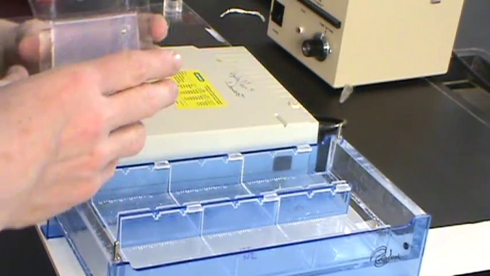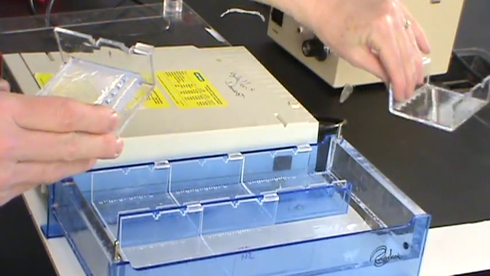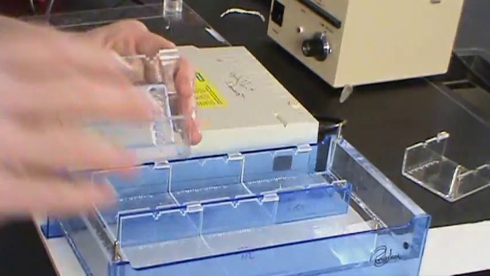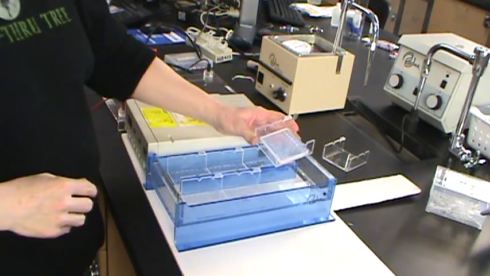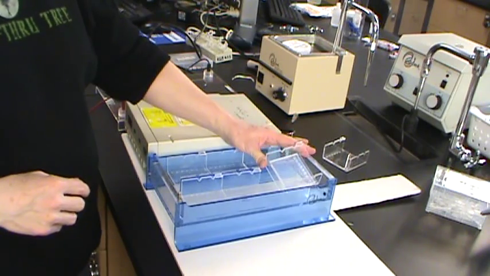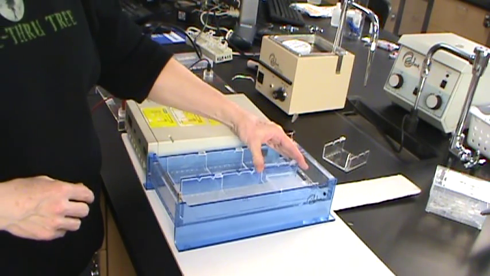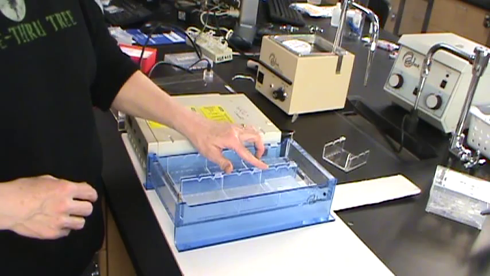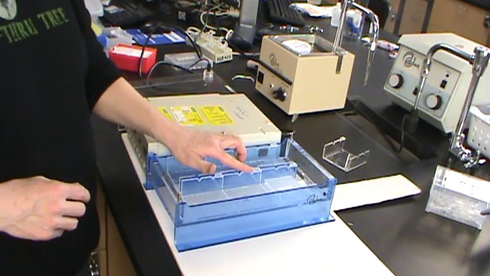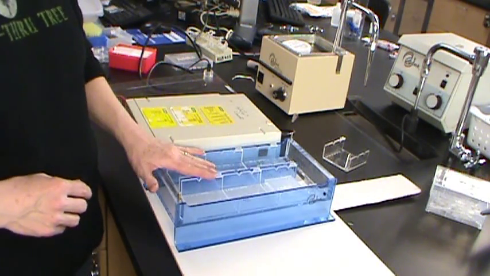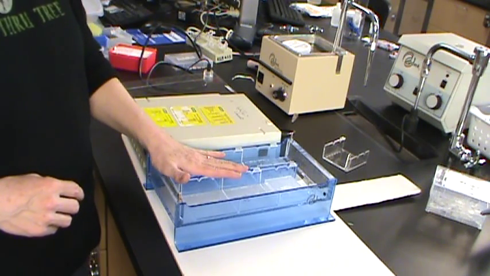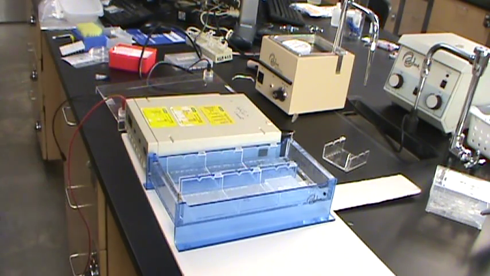Now these all go into our electrophoresis unit, and that's what we have here. This blue electrophoresis unit, and we'll have one for each classroom. You'll be able to tell that you have your gels in correctly because they have little notches where they fit. Some electrophoresis buffer will have been made for you.